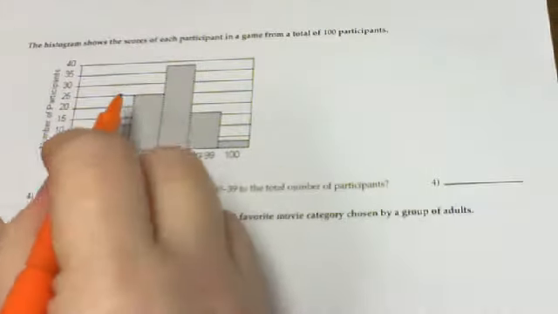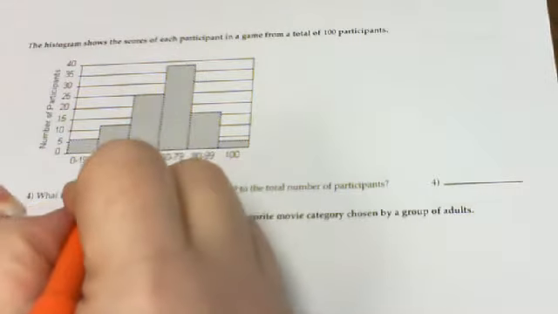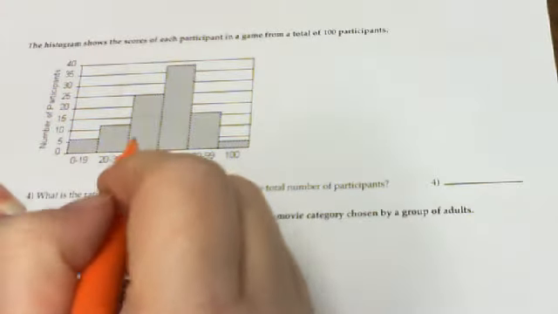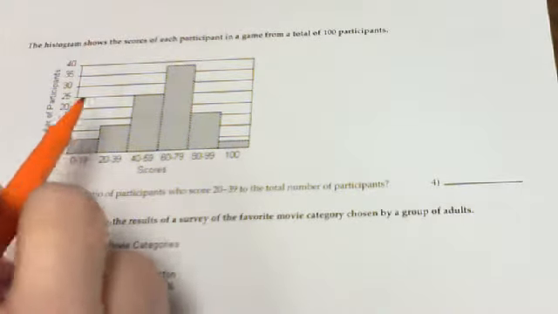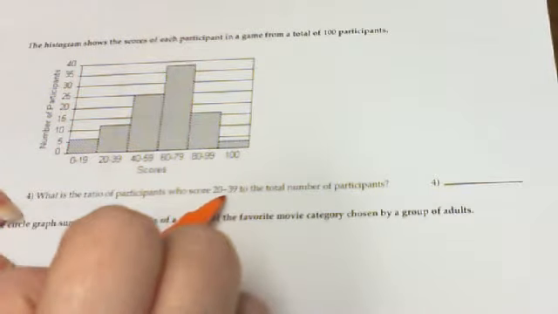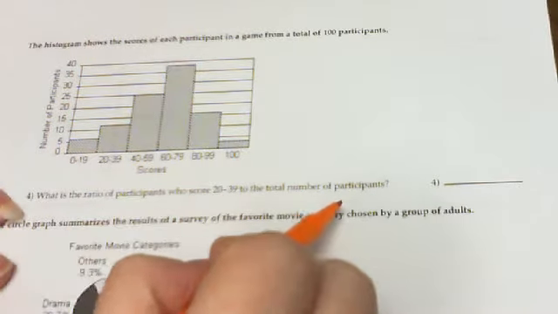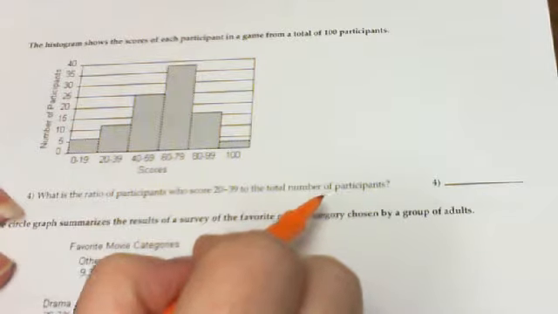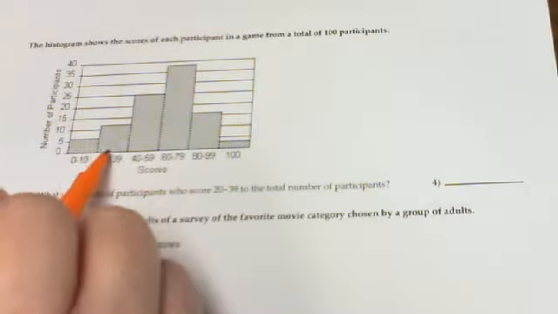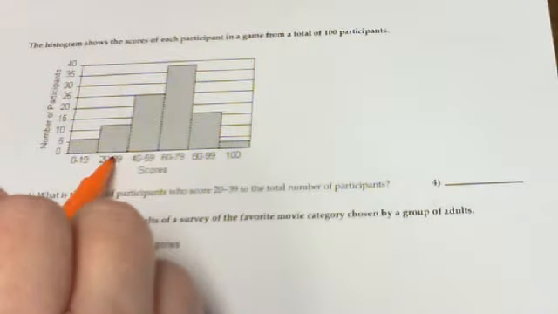And welcome back. So for problem number 4, it's a histogram. You can tell that it's a histogram because all these lines are touching. And we need to figure out what the ratio of participants who scored 20 to 39 to the total number of participants. So the first thing you need to do is figure out how many score from 20 to 39. So our 20 to 39 column is here.